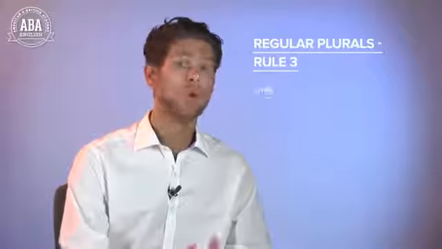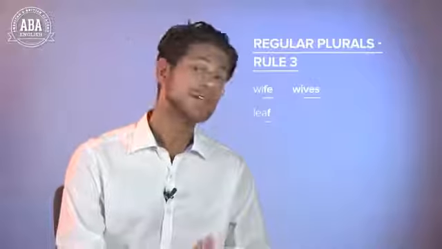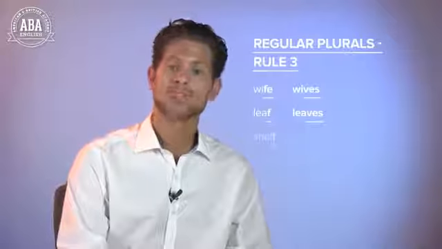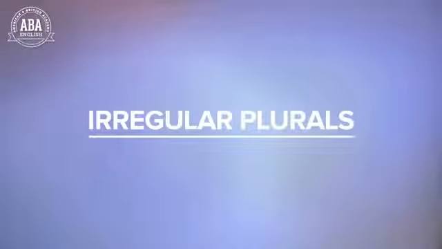Let's look at the third rule to form regular plurals. When a noun ends in f, or fe, we take away the f, or fe, and add ves. Let's look at some examples. Wife becomes wives. Leaf becomes leaves. Shelf becomes shelves. Now that we have learned about regular plurals, let's take a look at irregular plurals.